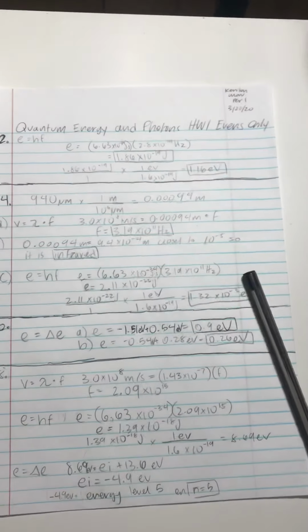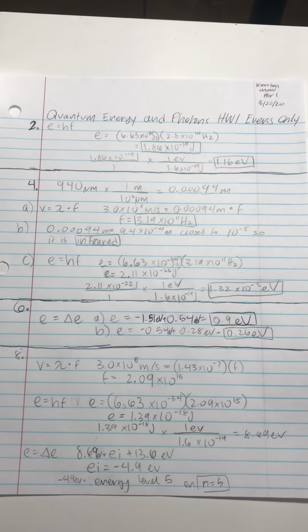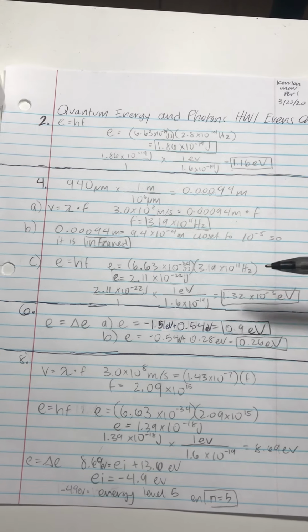This is quantum energy and photons homework 1, problems 4 and 8 explained. So let's get started with problem 4.